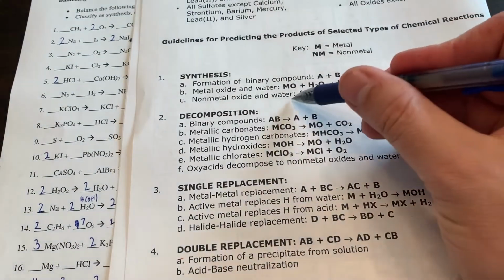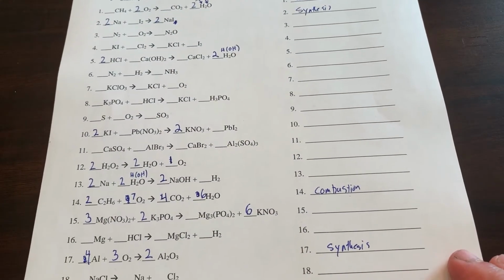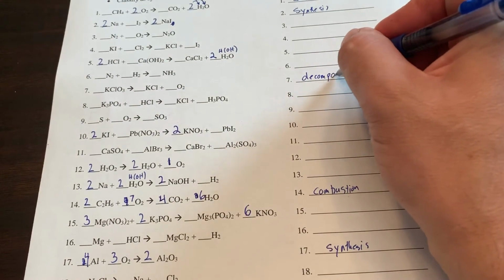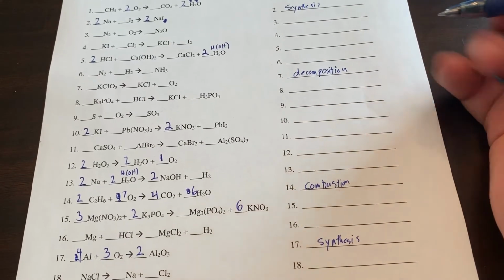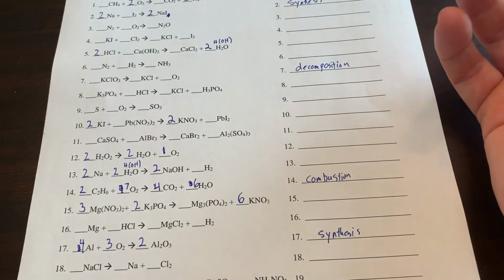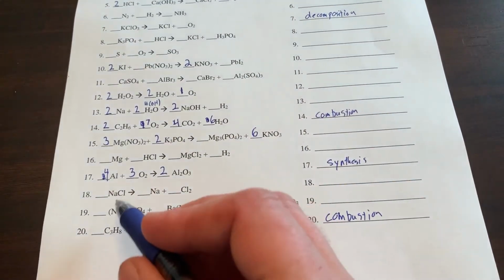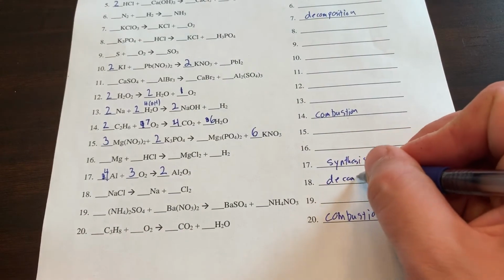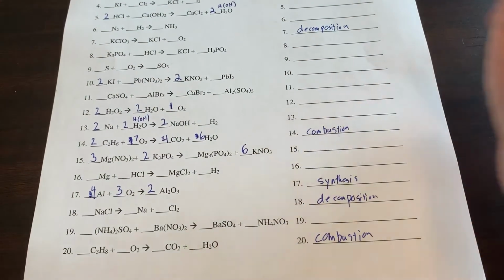Decomposition is the exact opposite. You take 1 thing and you break it apart. So you have 1 reactant, multiple products. So number 7 is decomposition. To decompose just means to break down, like when dead plant or animal matter decomposes, as you learned in biology, it breaks down. Same word means the same thing. Number 18 is also a decomposition. I still haven't gone through and balanced it, but it's decomposition nonetheless.